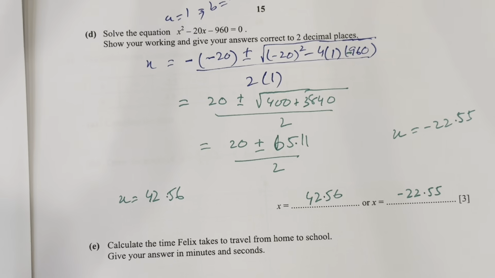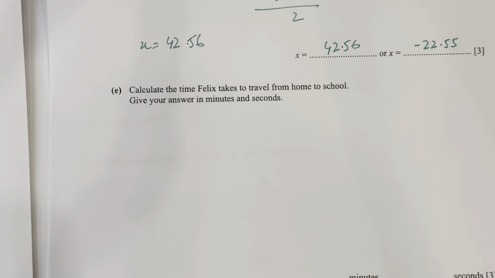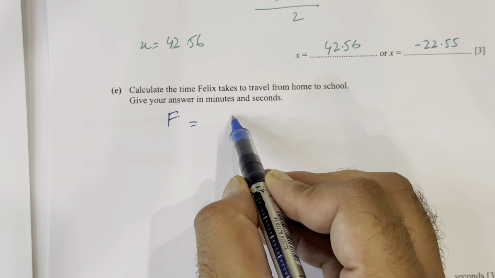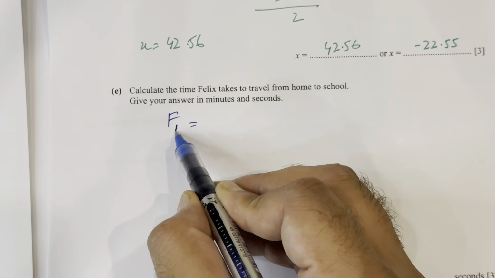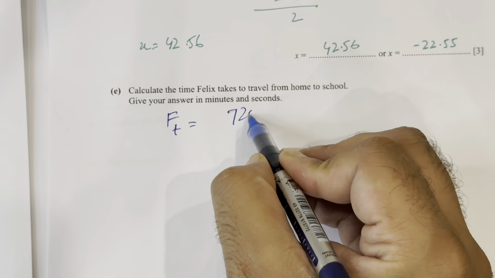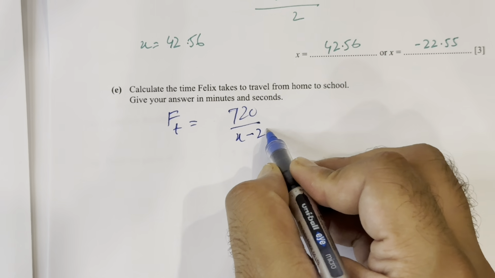Moving to its E part: calculate the time Felix takes to travel from home to school. Give your answer in minutes and seconds. Now we have calculated the value of x, but we're going to use the value of x that has come in the form of positive. Felix's time was 720 over x minus 20.